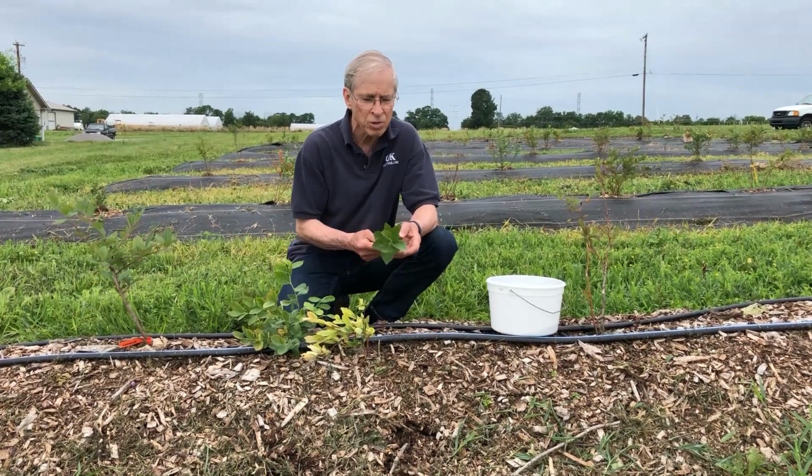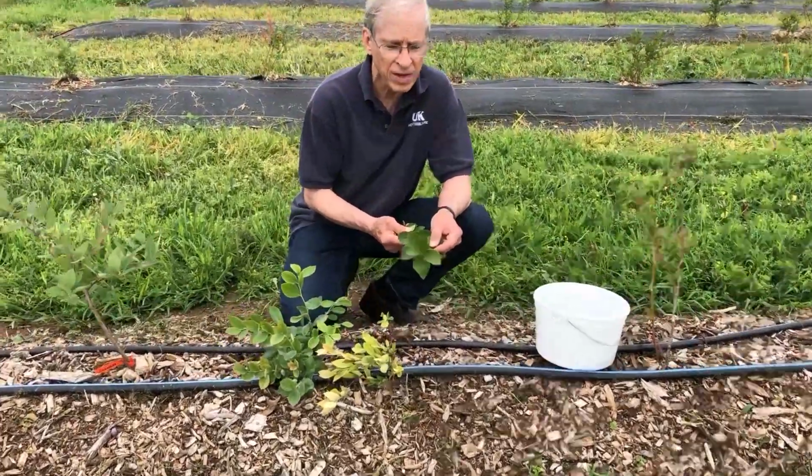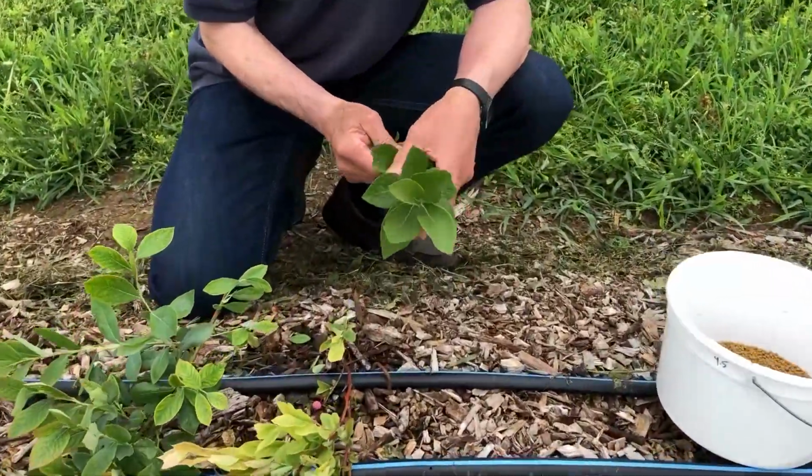Here's a typical shoot on a blueberry with a nice color on the leaves, good leaf size. This is what you're looking for.